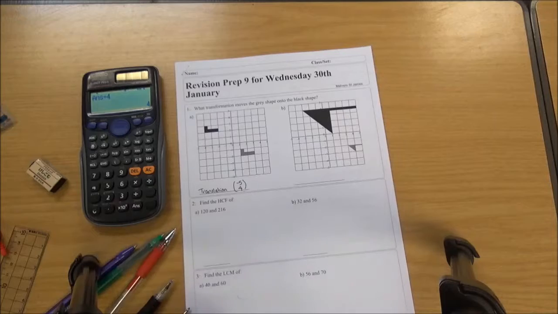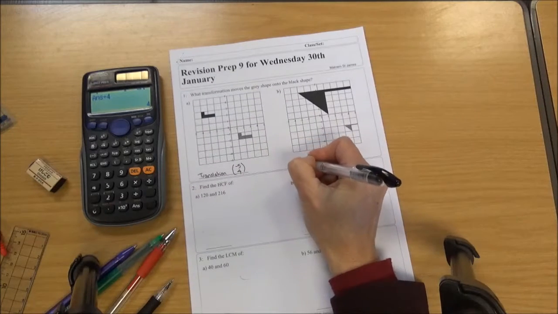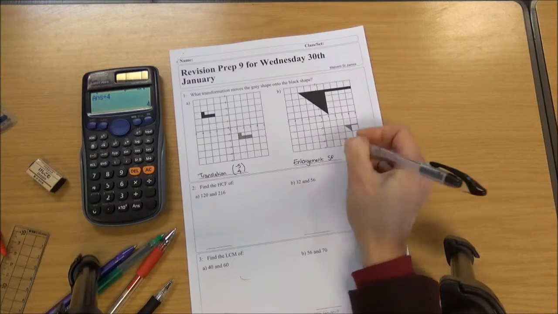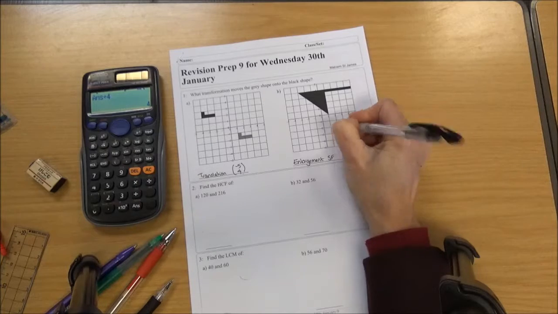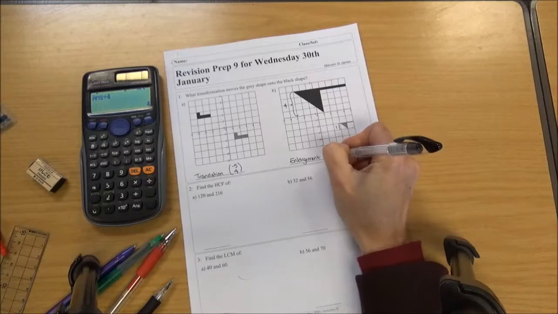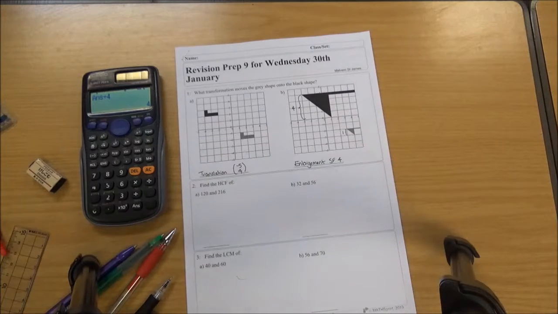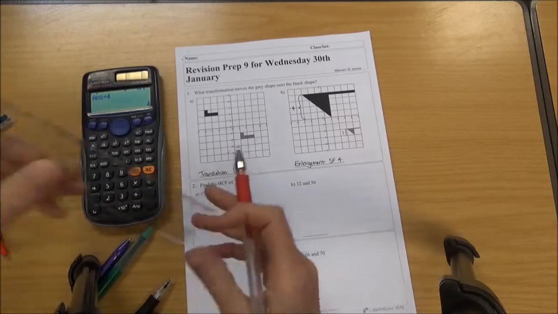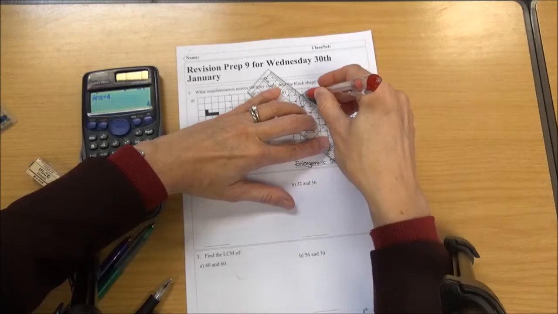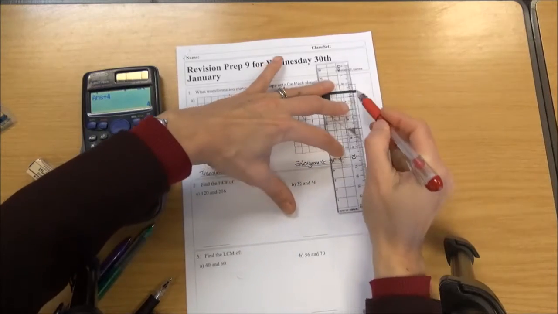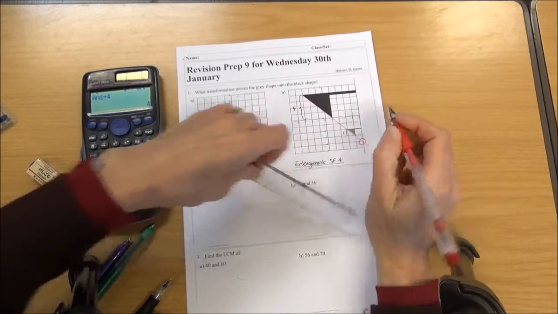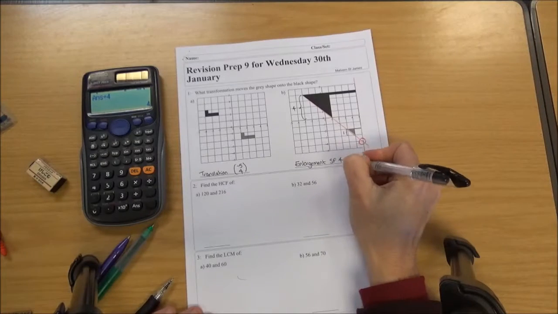Grey to black has got bigger, so it's an enlargement. Scale factor, well, originally it's 1 square high and it's now 4 squares high, so it's a scale factor of 4. To find the centre of enlargement, I need to join up matching corners. There's my centre of enlargement at 5, -4.